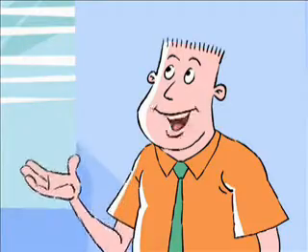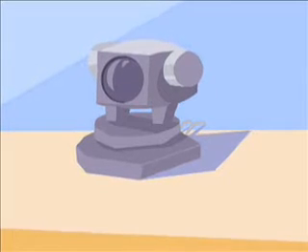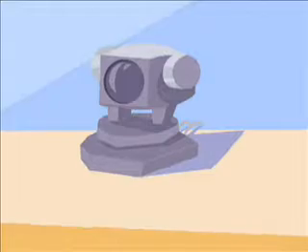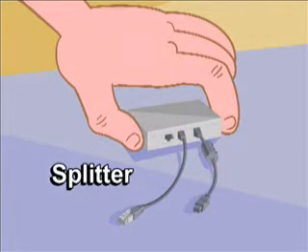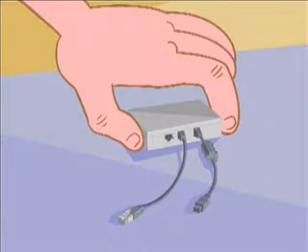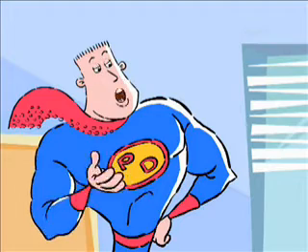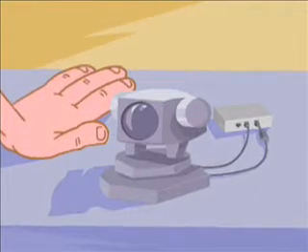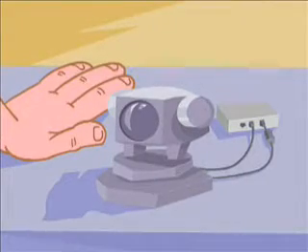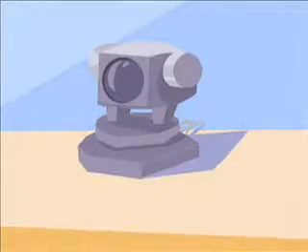What about non-standard applications? For example, this camera. Oh, it doesn't support PoE. You can still power it with a midspan, but you need a splitter. Splitters are designed for non-standard remote devices. Used at the remote end, splitters separate the power from a PoE connection and convert it to 5, 12, or 18 volt. Just connect the splitter to the PoE cable. See, now you have two separate cables, one for power, one for Ethernet. Just what that camera requires.